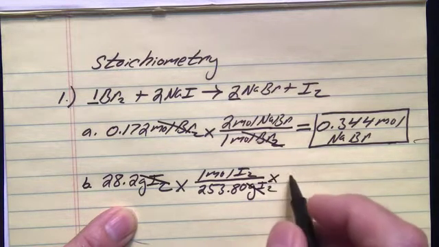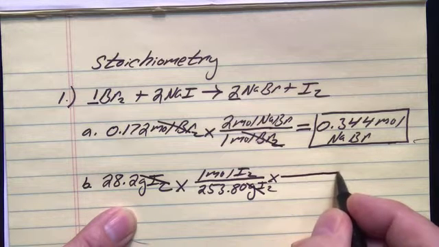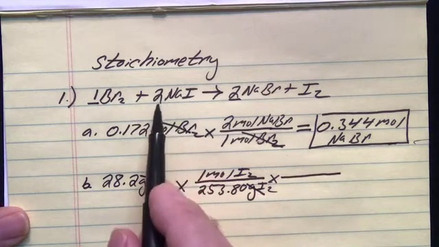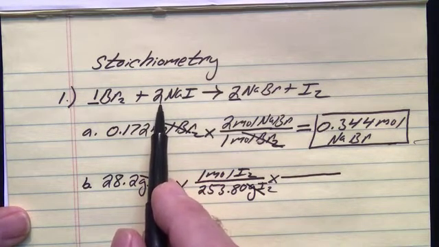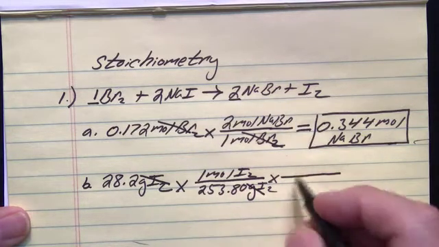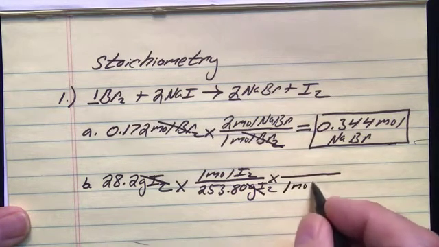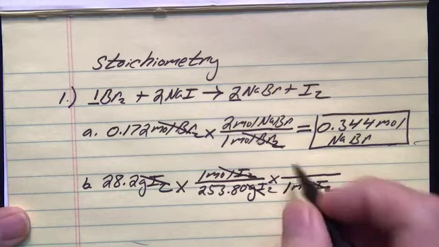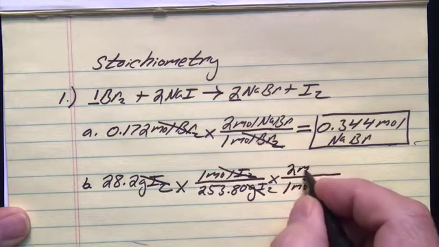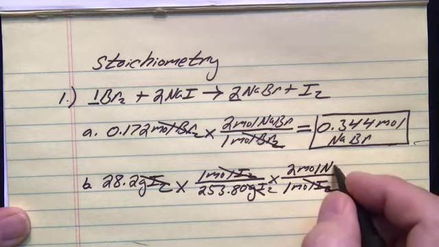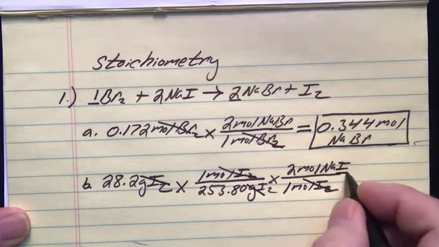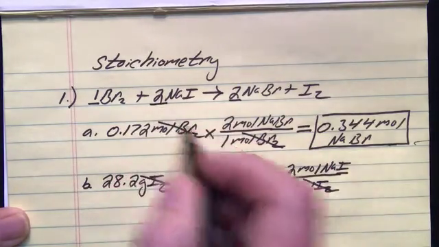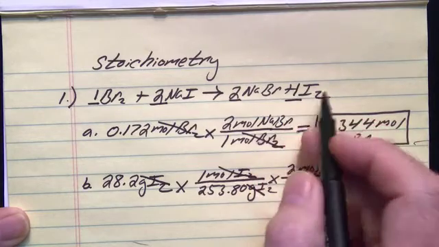Now the next step is using the mole ratio from the balanced chemical equation. We're interested in moles of sodium iodide. So 2 moles of sodium iodide per 1 mole of iodine. So 1 mole of iodine in the denominator here, so that moles of iodine will cancel out. We'll need 2 moles of sodium iodide. Okay, again, we're simply looking at the balanced chemical equation. 2 moles of sodium iodide per 1 mole of iodine.